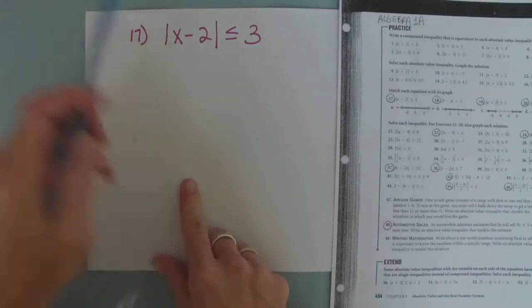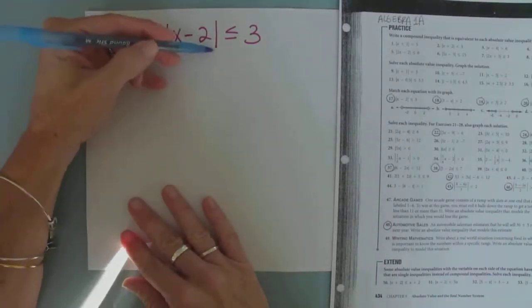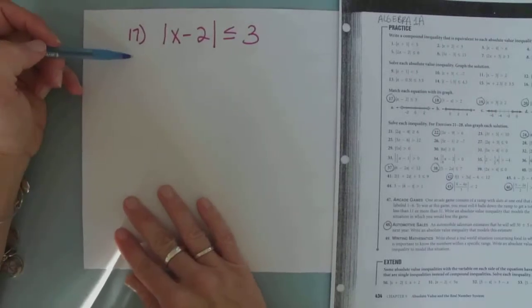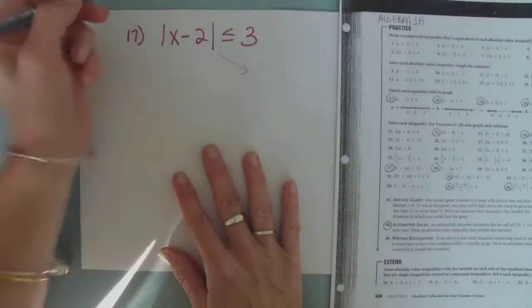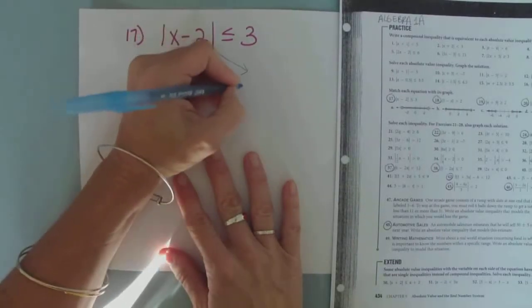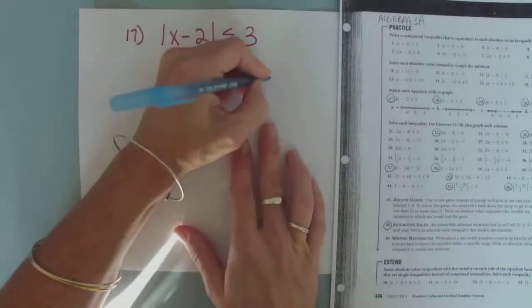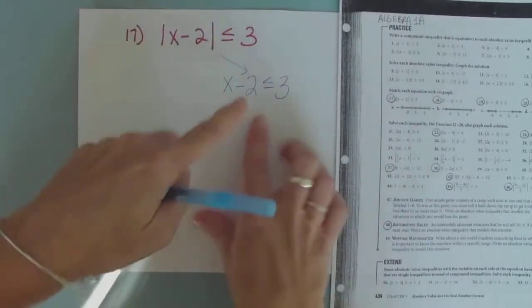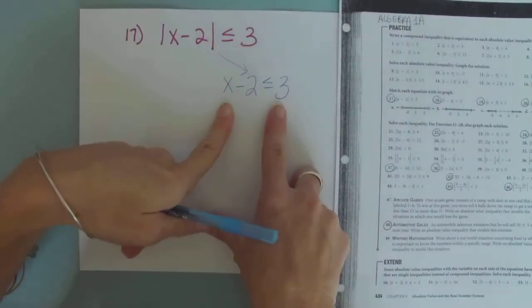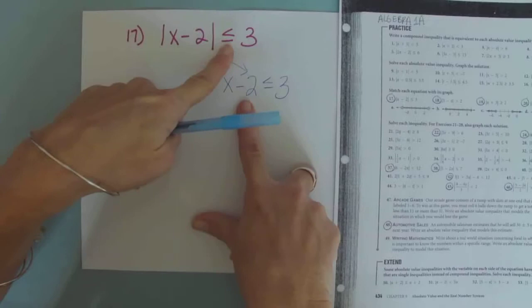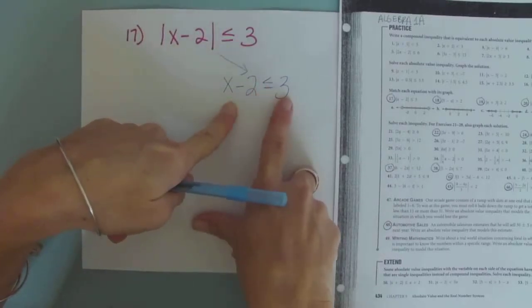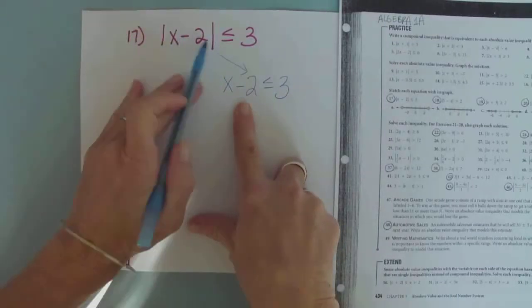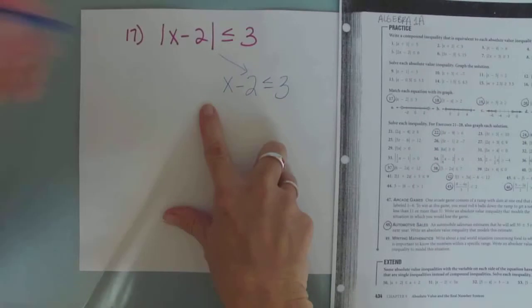So having said that, when we see the bars, we may think that it's bizarre, but it's not. Just bring it down. So let's bring it down. x minus 2 is less than or equal to 3. Now, if you think about it, think about your number line in your head. If we're no more than 3 away, then we have to be less than or equal to 3. Okay? So that's bring it down.